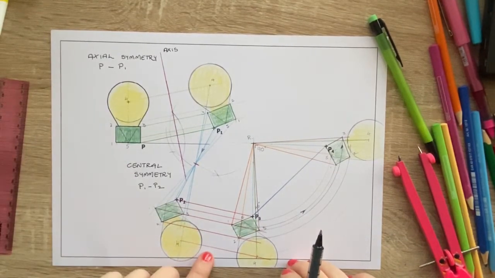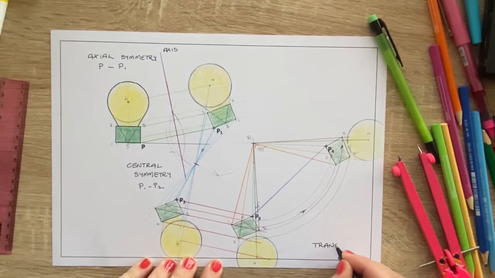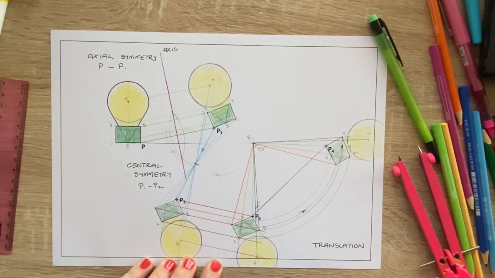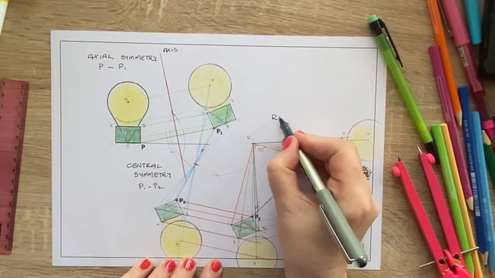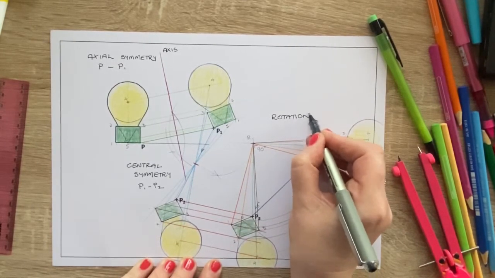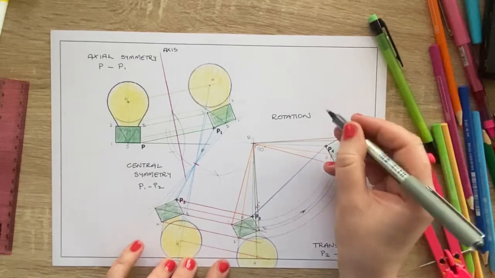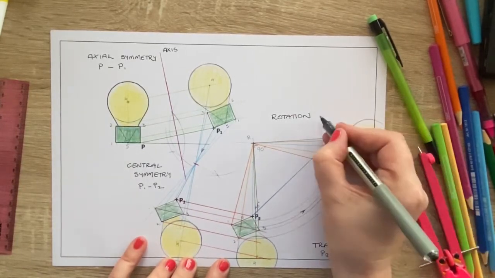Then over here, we did translation. Your favorite, easiest. Translation. That was P2 to P3. And up here we had rotation. Rotation on its own is not enough because it was anti-clockwise through 90 degrees.